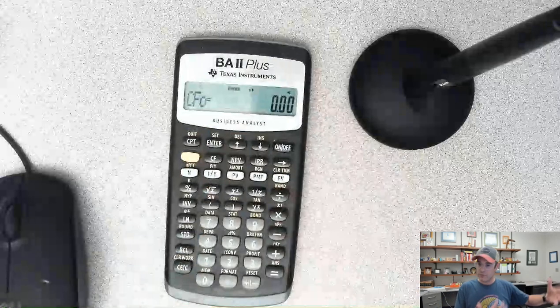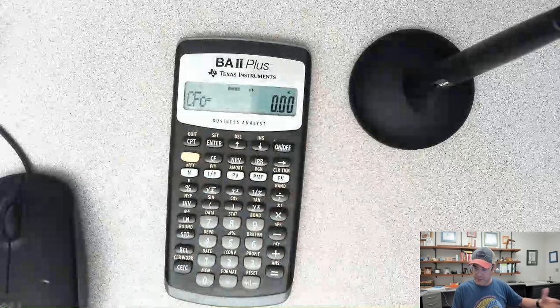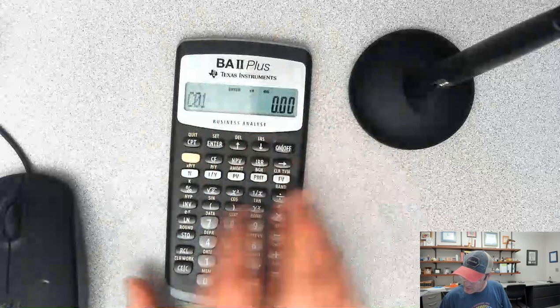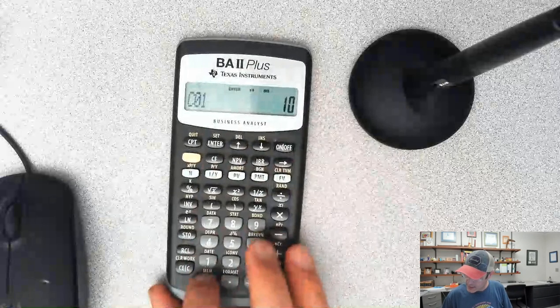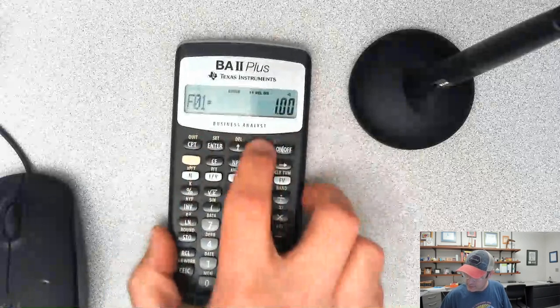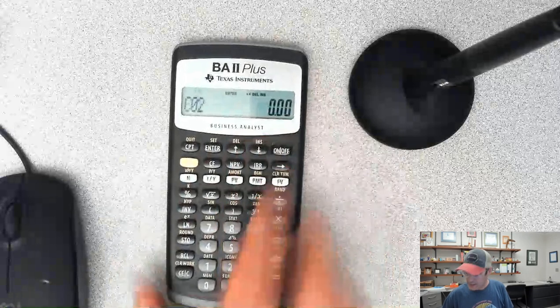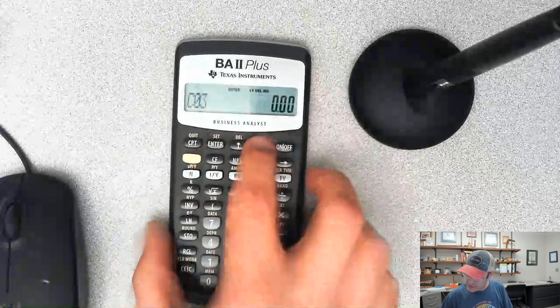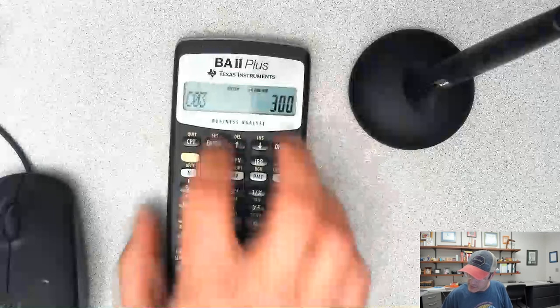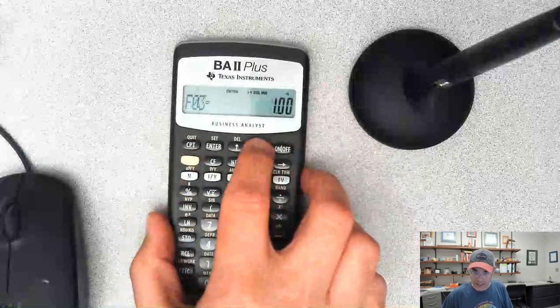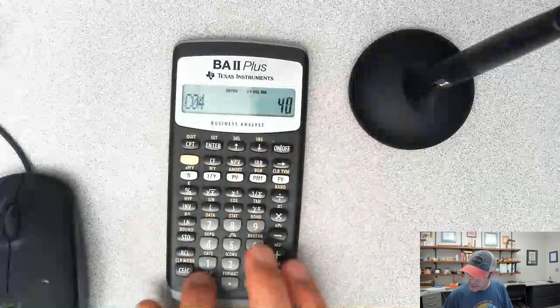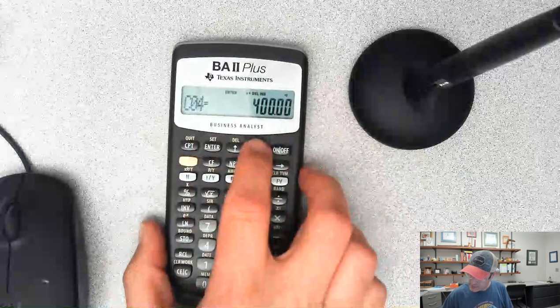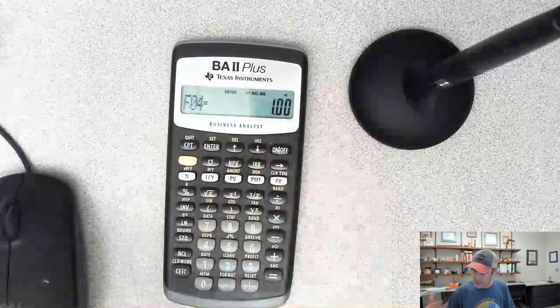So there's no initial investment. We press down. Okay, that's cash flow 1, $100, enter. Frequency 1. Cash flow 2, $200, enter. Cash flow 3, $300, enter. Down. Cash flow 4, $400, enter. We go down. There's no cash flow beyond that.